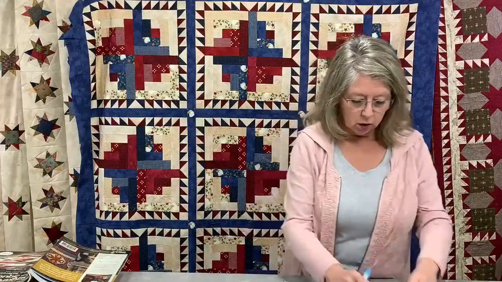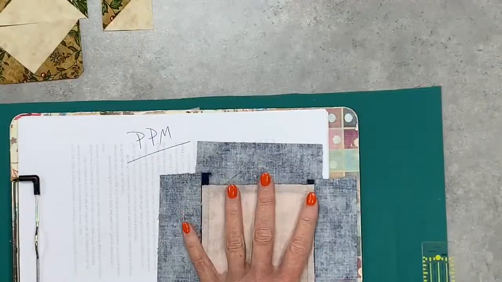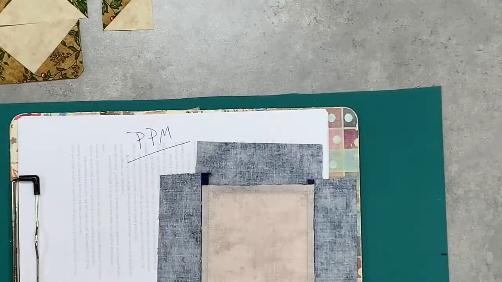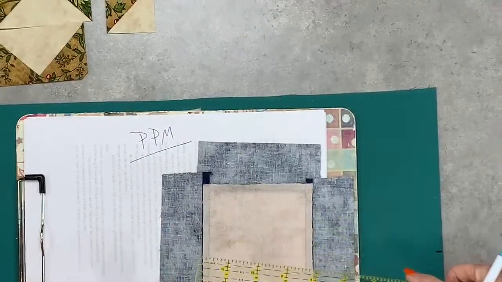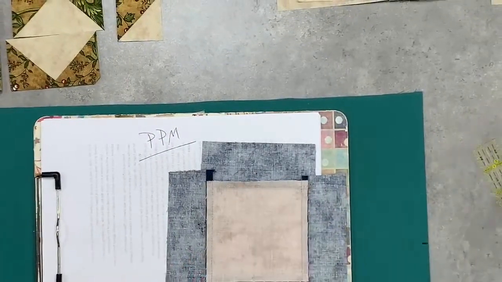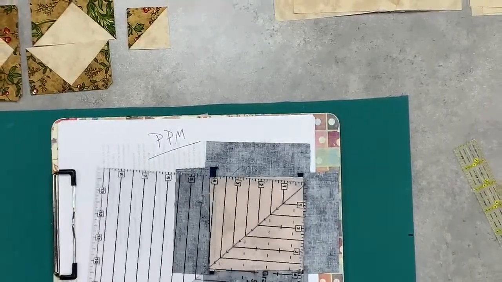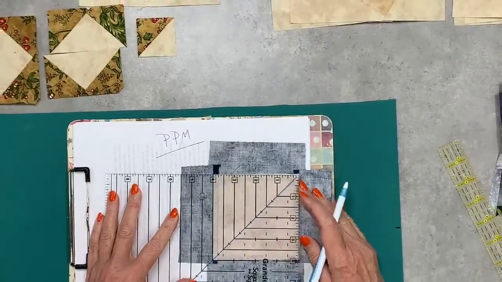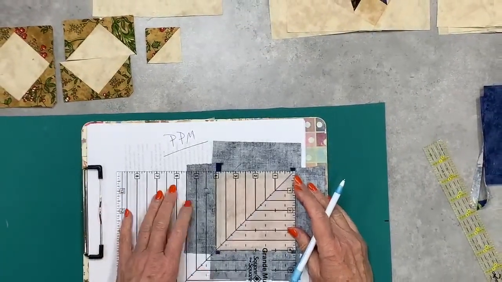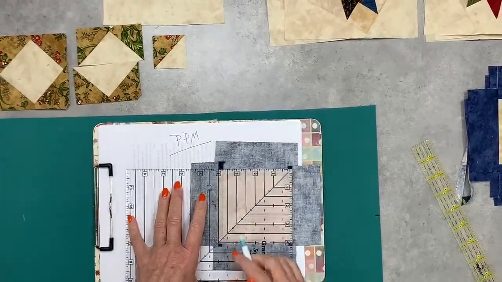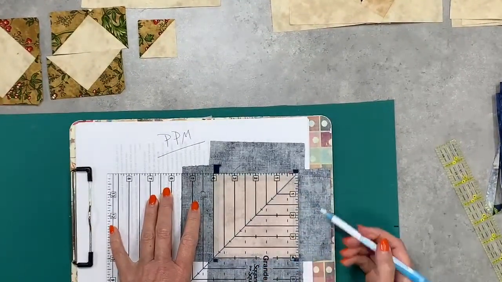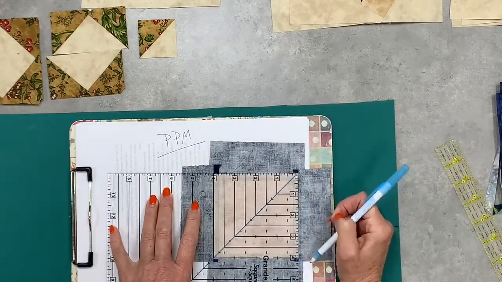Okay, so I tell you to flip your work over on the back and put some rulers on them so that I can tell. So what I'm looking for in that photo that you're going to send me is the size of that square. I'm looking for the size of the square, and then I'm going to look at the seam.